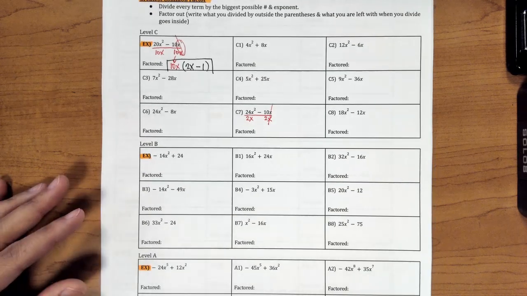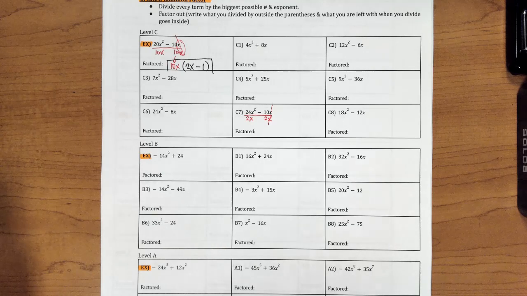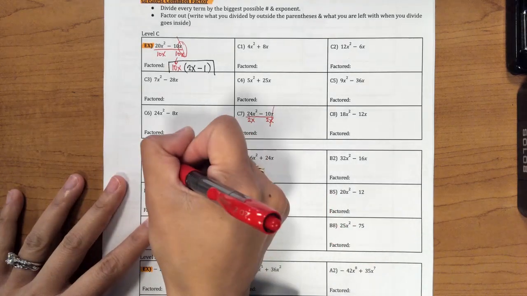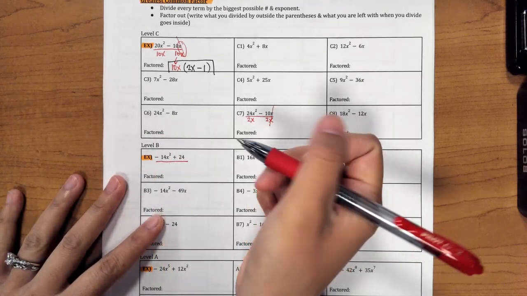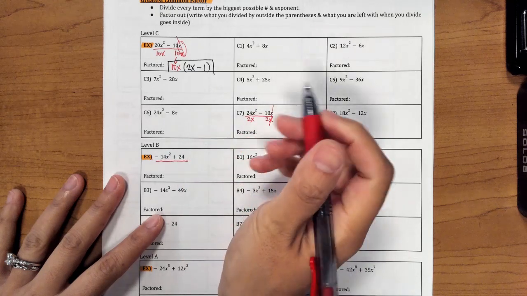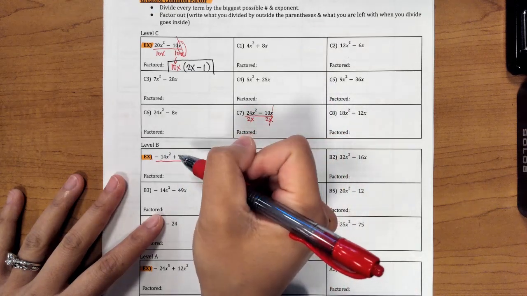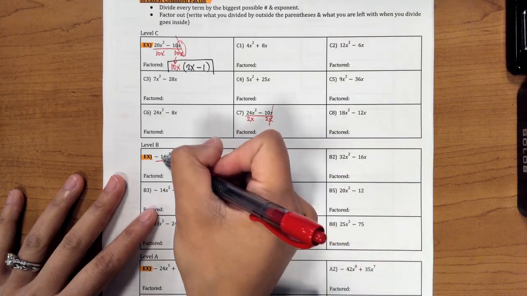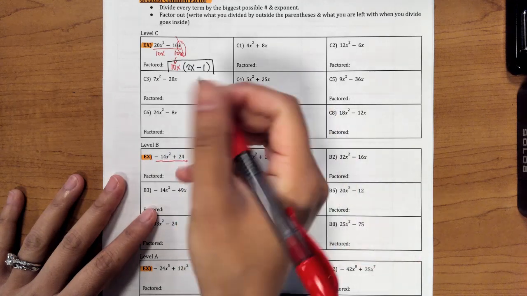So let's try level B. This is level B because there's a negative in front, which changes things. So let's try these. I cannot divide both of these by 14. So let's try 14 is 2 and 7. I can't divide by 7, so I'm going to divide by 2.